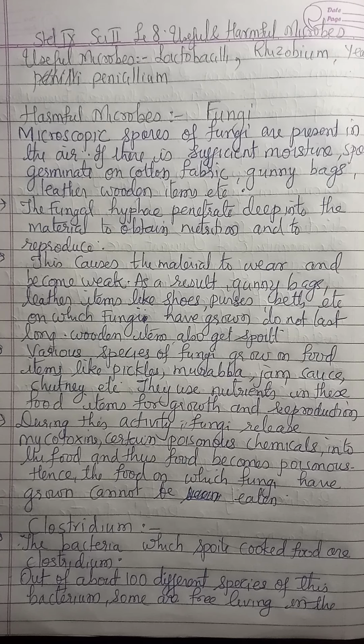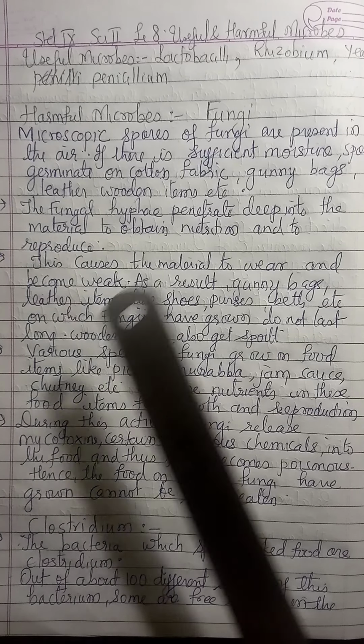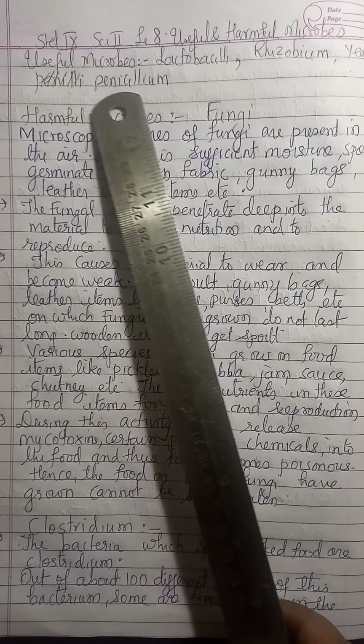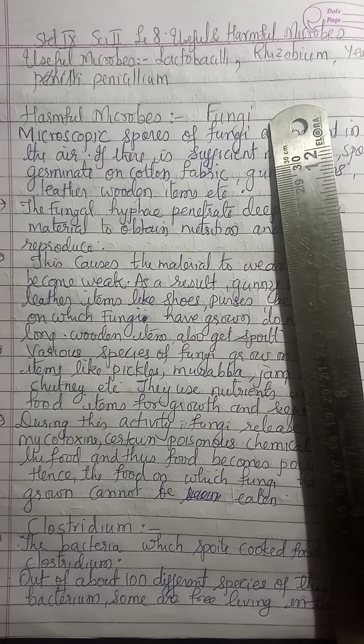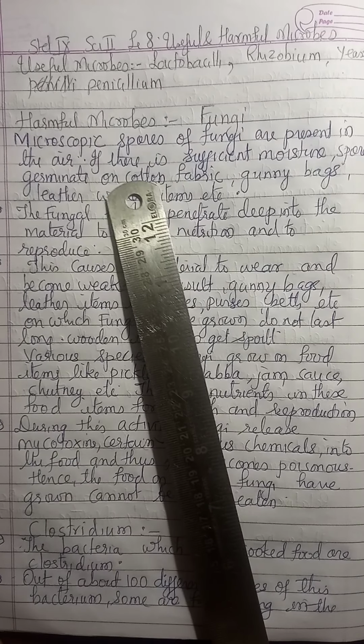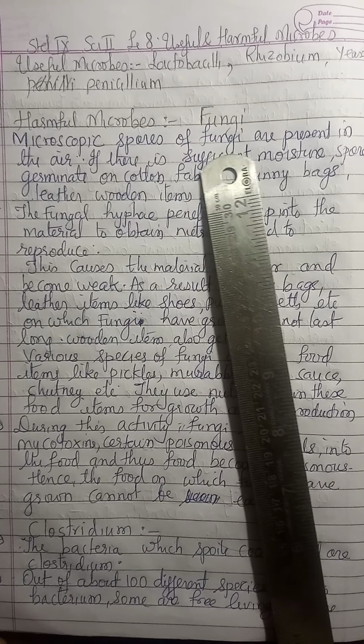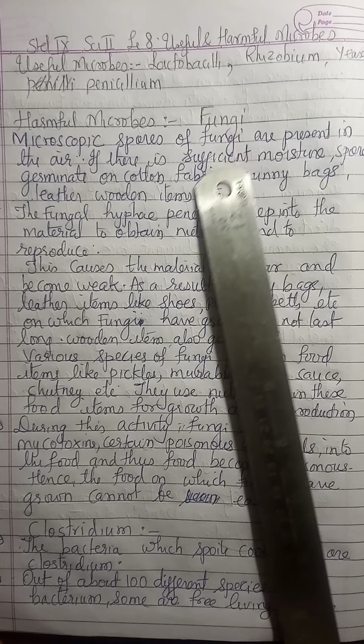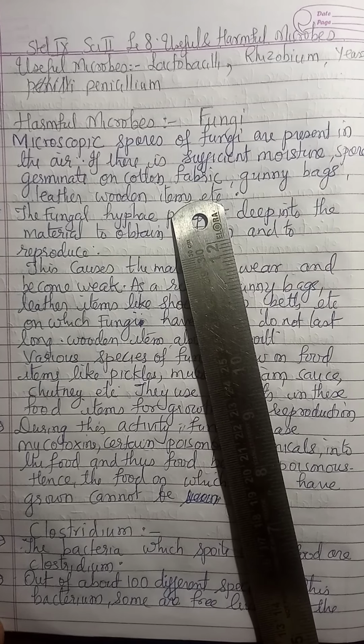In the previous class, we talked about the useful microbes. Now we'll be discussing the harmful microbes. Last time we discussed useful microbes like lactobacilli, rhizobium, yeast, and penicillium. Now, harmful microbes. Among them, one was fungi. Now, how is it harmful to us?